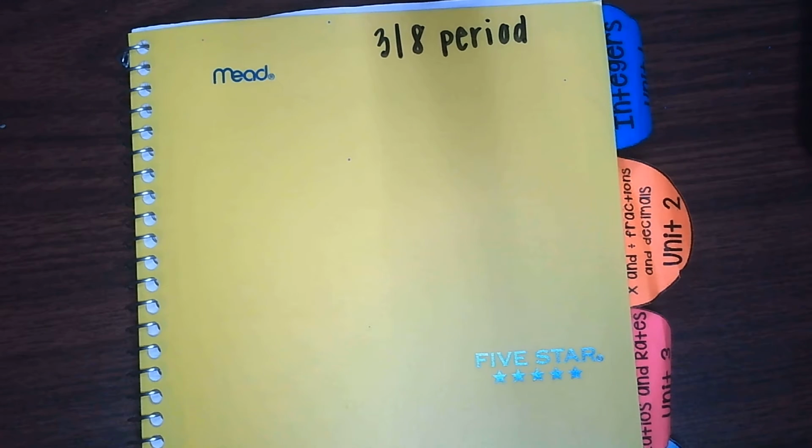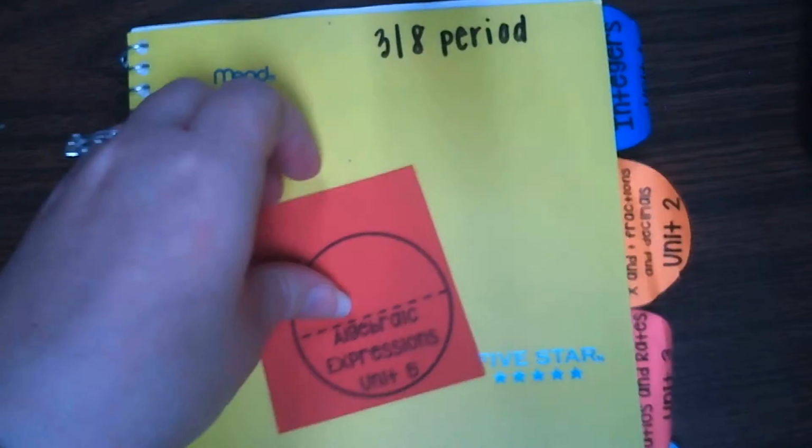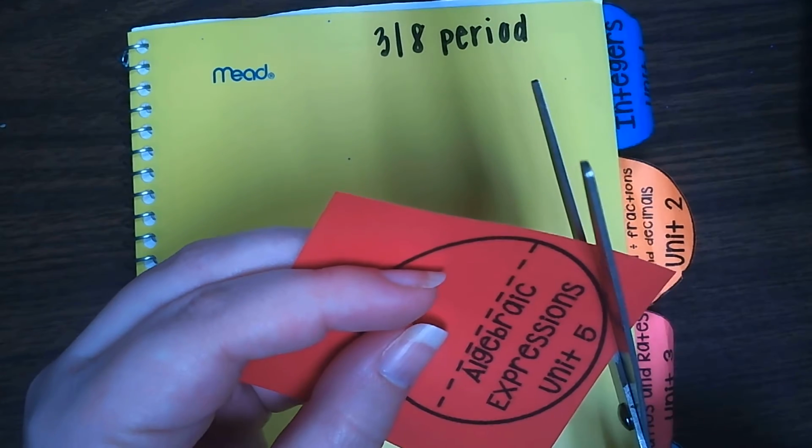Alright, today we're going to start Unit 5, so you should have a new circle. Make sure you cut out your new circle.